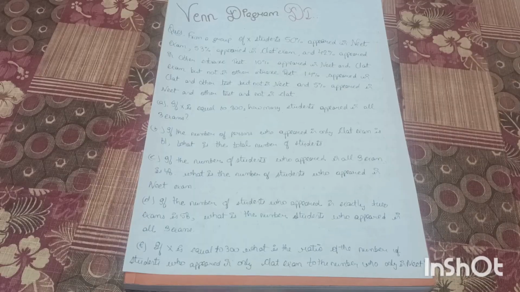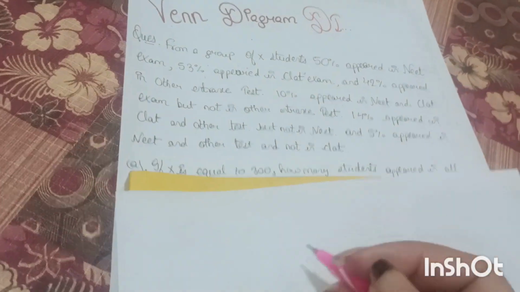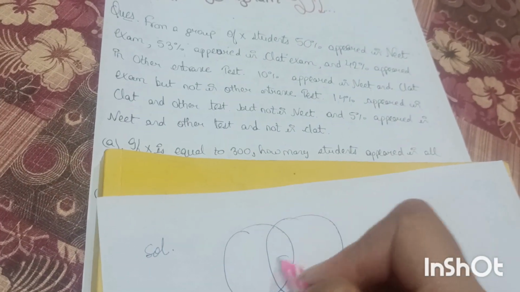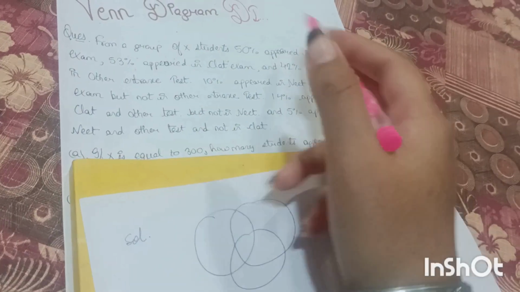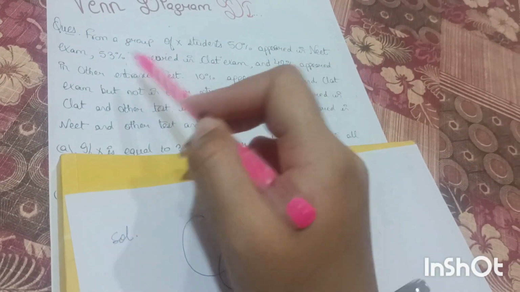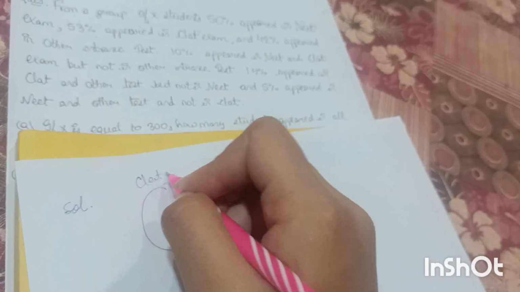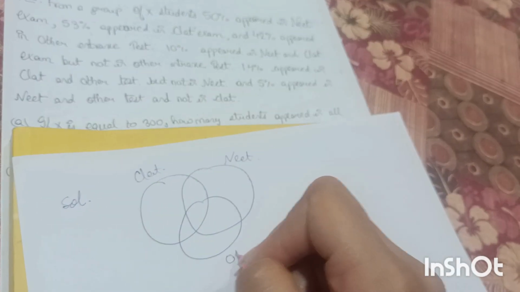The first question is on your screen, you may solve it out. For solving this question, first let's make the Venn diagram. You have to make it like this one, for three sets, because you have been given NEET, CLAT, and another entrance exam. You can write CLAT, NEET, and other entrance test over here.